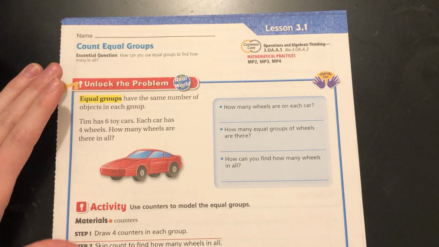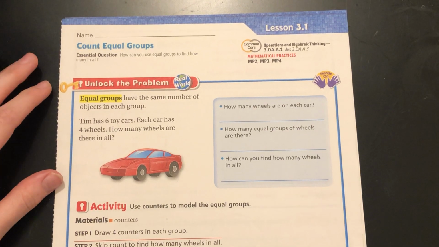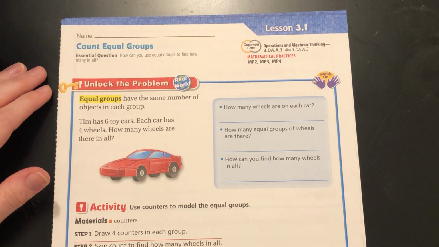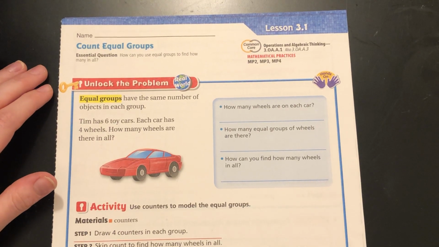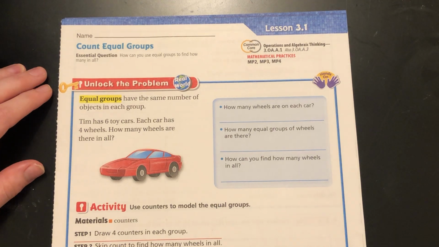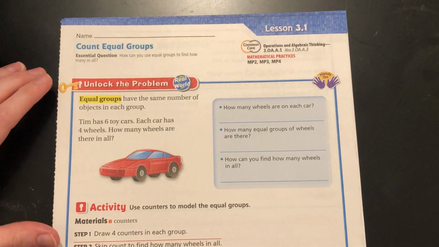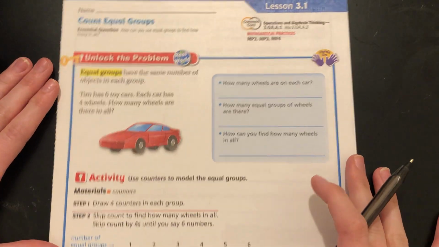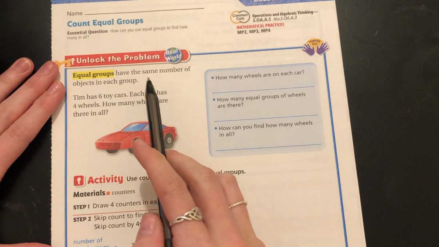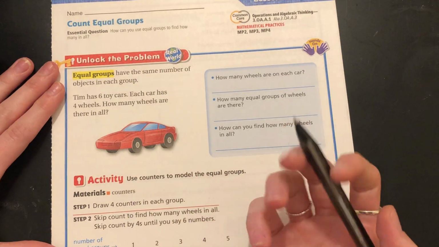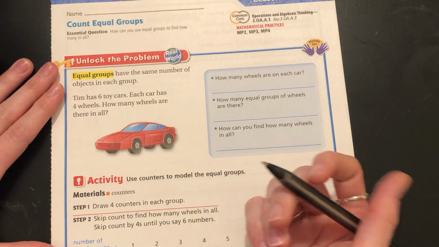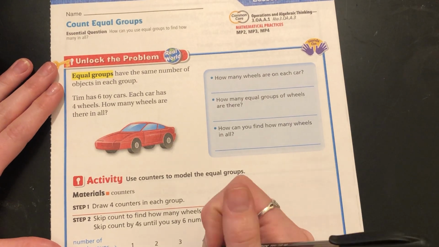Alrighty friends, today we're going to do lesson 3.1. This is on page 139, and this lesson is going to be about counting equal groups. Now in order to understand this lesson, you're going to have to know what equal groups mean. Equal groups have the same number of objects in each group. They're pretty much what they say, groups with an equal number in each.